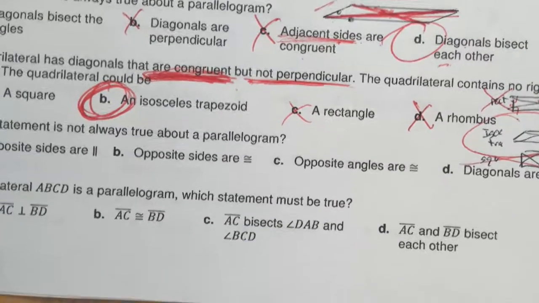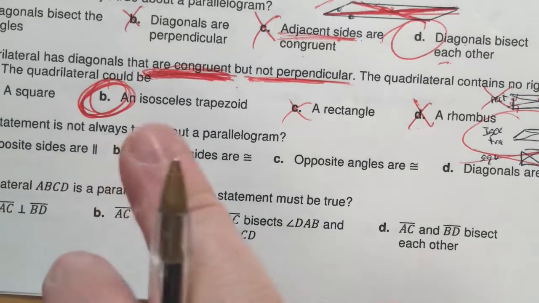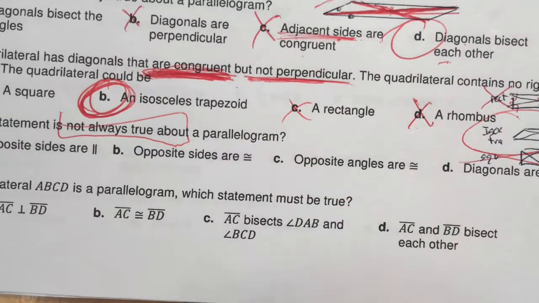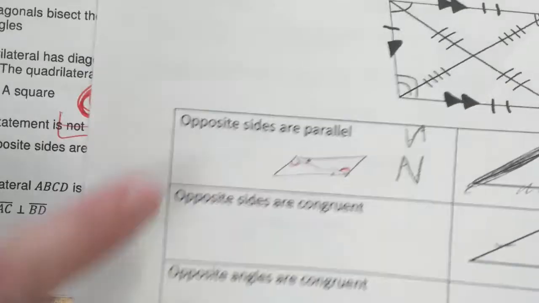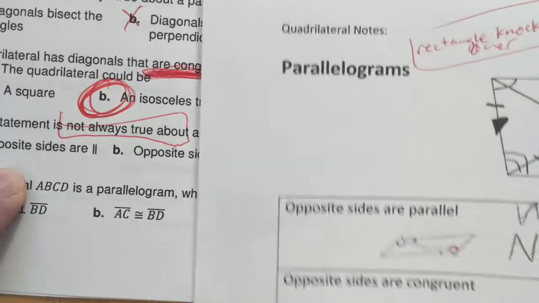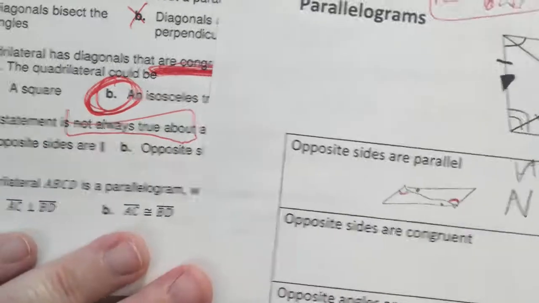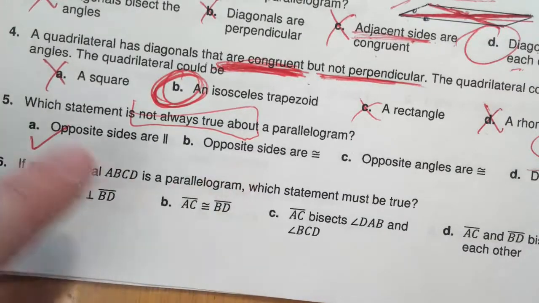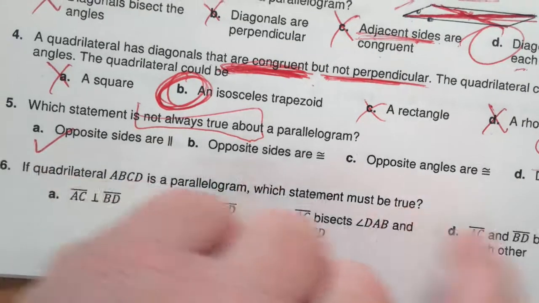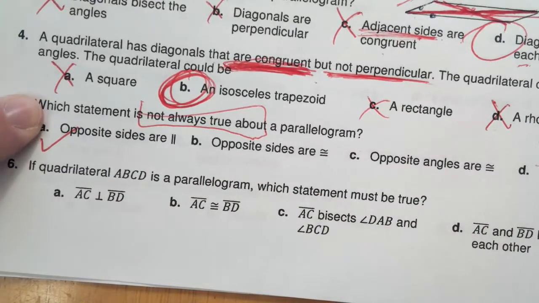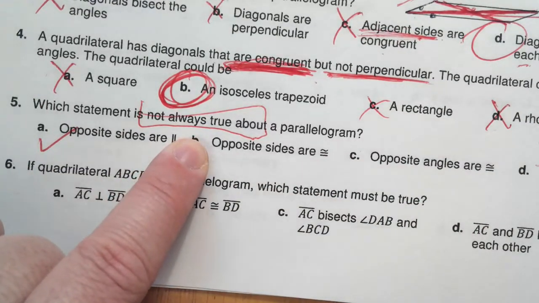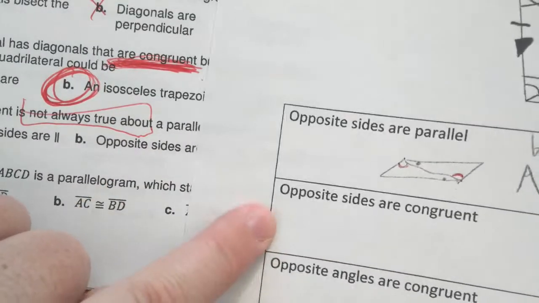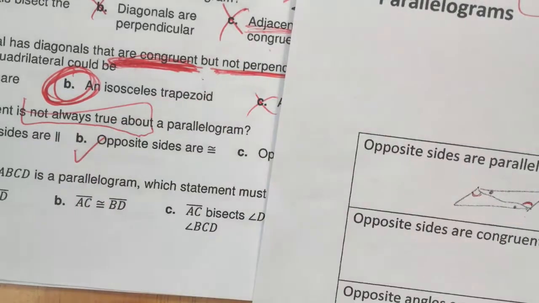Okay, number 5. Which statement is not always true about parallelogram? Okay, so we have the rules for parallelogram right here. So opposite sides are parallel. That is always true. So I'm just going to put a check mark there. And I told you to check every answer. Half of you guys would have stopped right there, but they said which one is not always true. Okay, opposite sides are equal. That is a rule, so that's always true. Oh, there's 2 check marks.